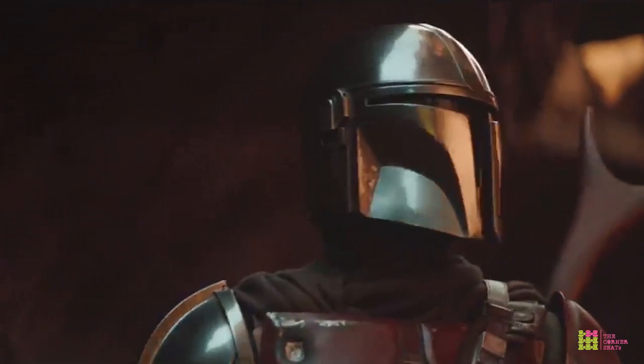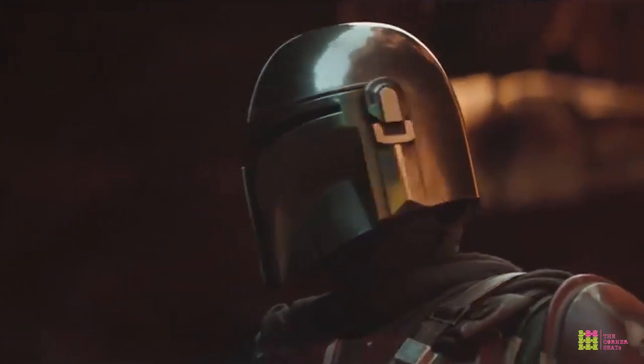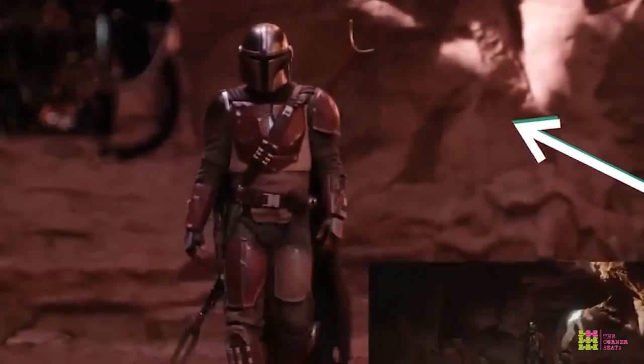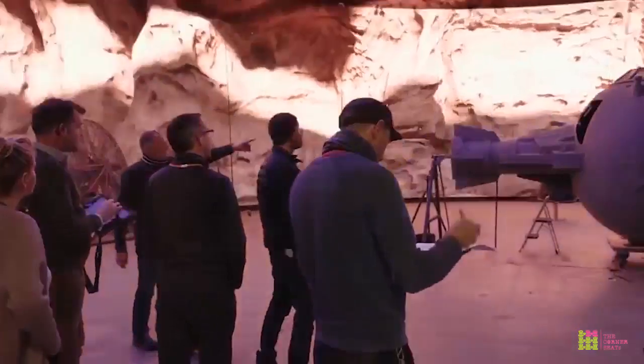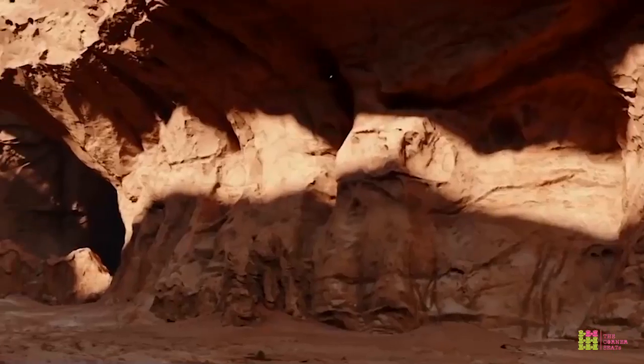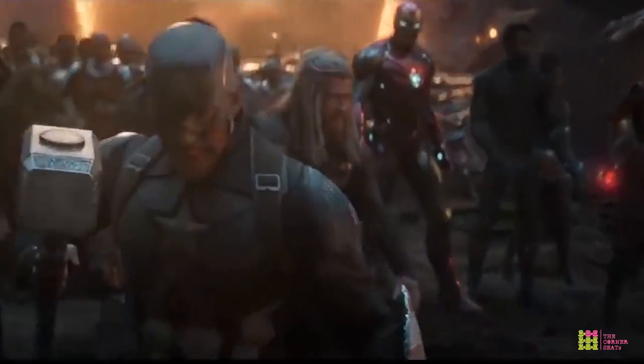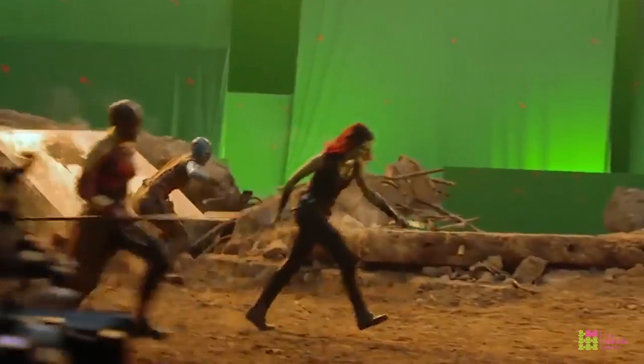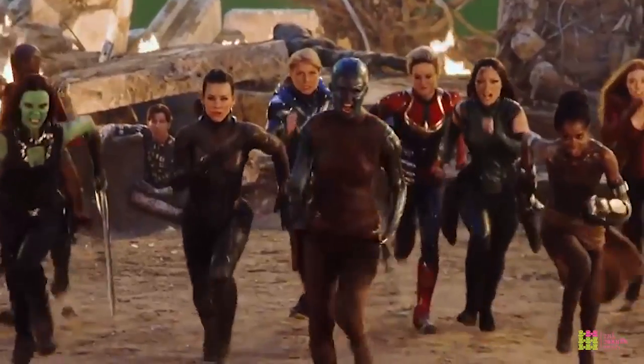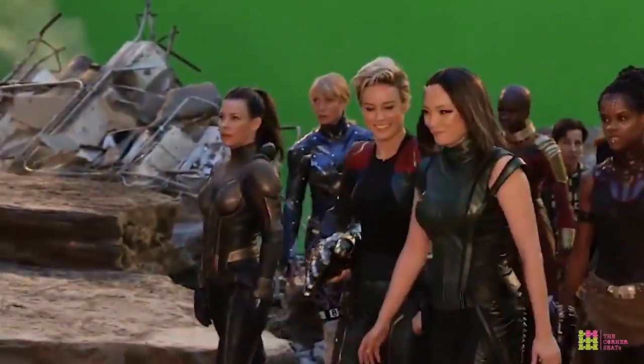The actors could see their surroundings, but the surroundings weren't actually there. All of this is just LED screens, displaying backgrounds pre-made in a video game engine. Compare that with this fight scene from Avengers Endgame, where actors jumped around in a sea of green, imagining how VFX artists would make this planet look once filming had ended.